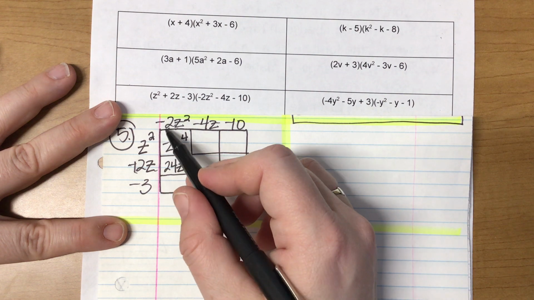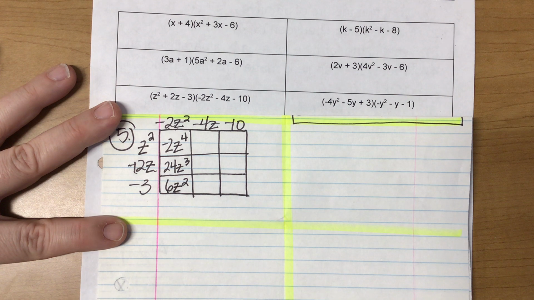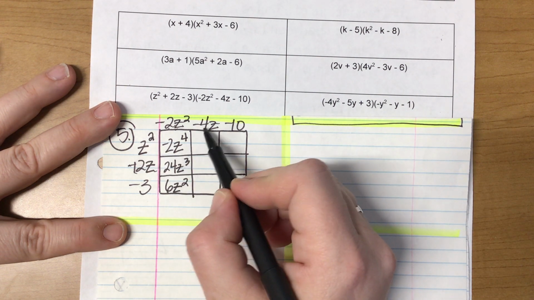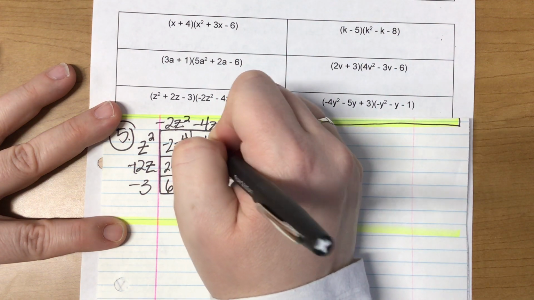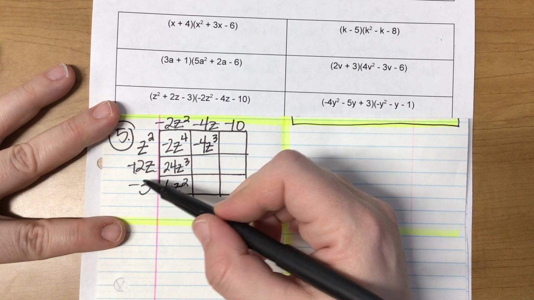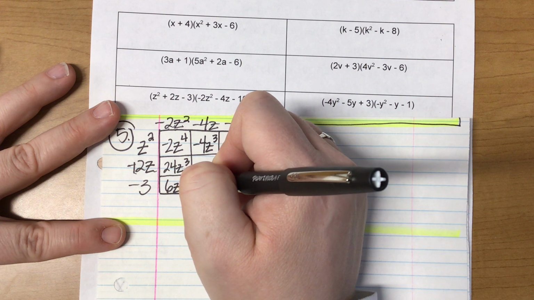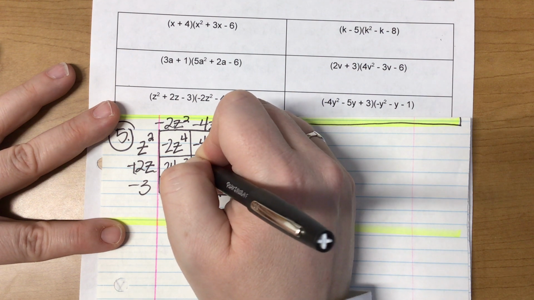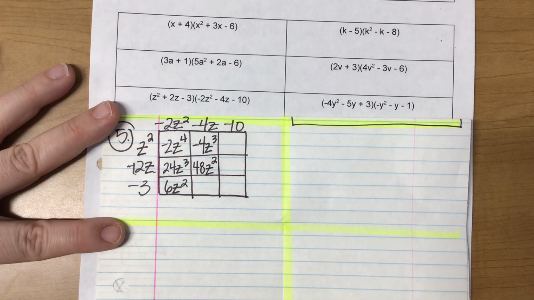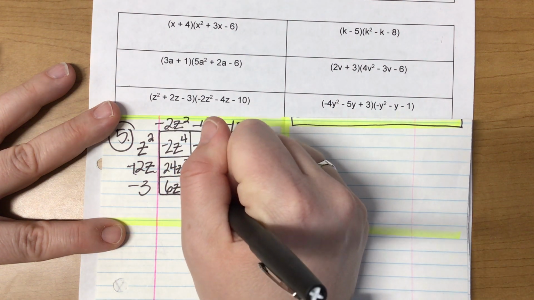Negative 3 times negative 2z squared is 6z squared. Z squared times negative 4z is negative 4z to the 3rd. Negative 12z times negative 4z is positive 48z squared. Negative 3 times negative 4z is positive 12z.